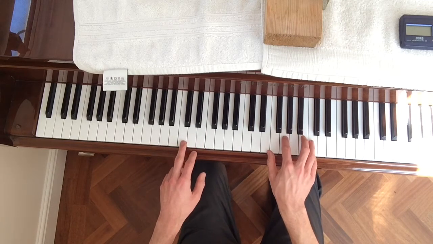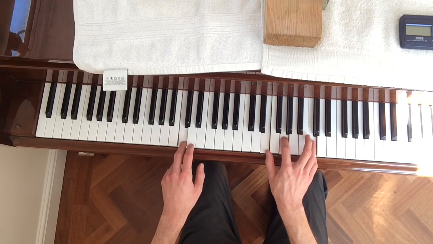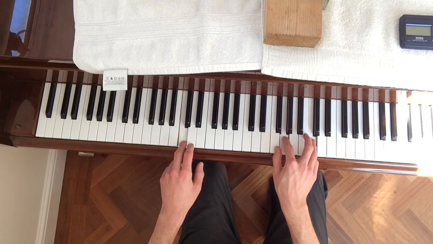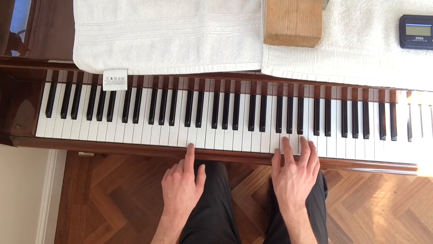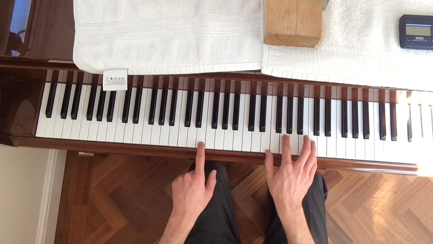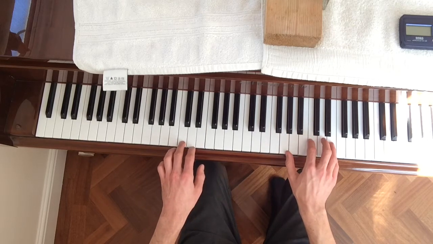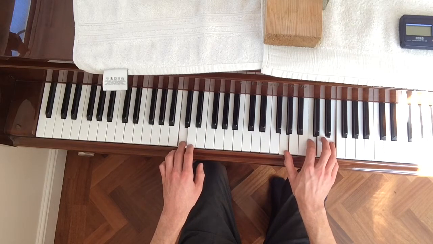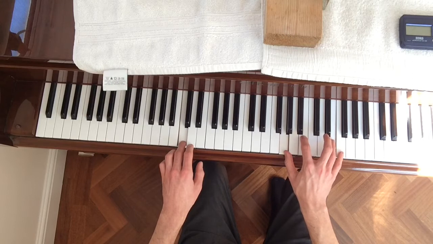Let's start it from this position. So now the tenor goes to F and the soprano goes to B. And from this starting position, the alto goes to B and the soprano goes to F.